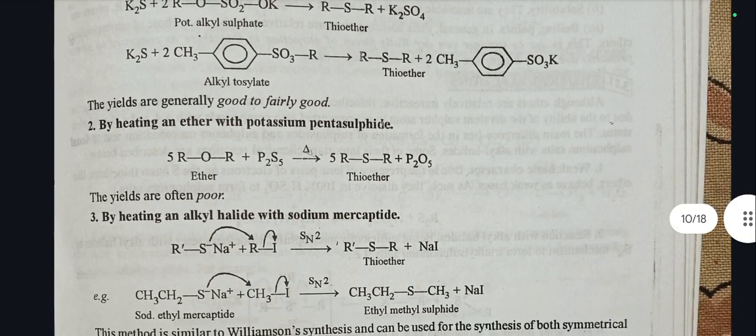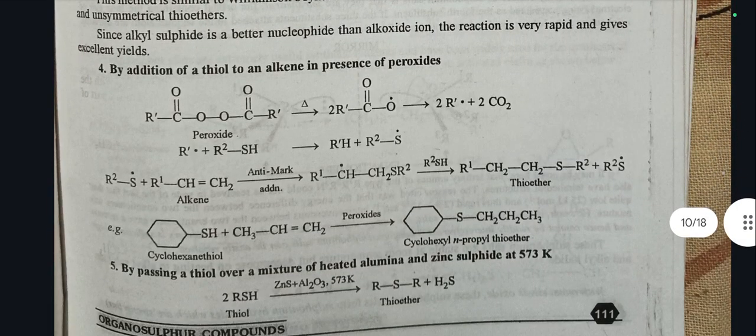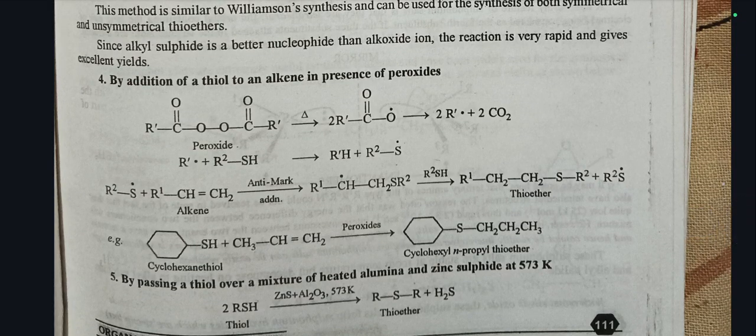By heating an ether with phosphorus pentasulfide: ether ROR plus P2S5, on heating, gives thioethers RSR plus P2O5. These yields are often poor. By passing thiol over a mixture of heated alumina and zinc sulfide at 573 Kelvin: thiol RSH plus zinc sulfide plus Al2O3 at 573 Kelvin gives thioethers RSR plus H2S.